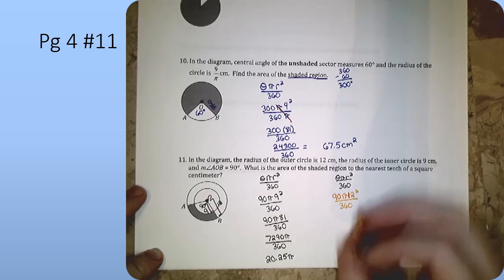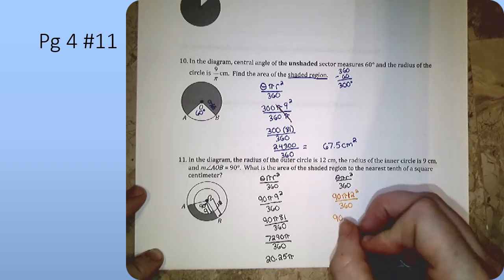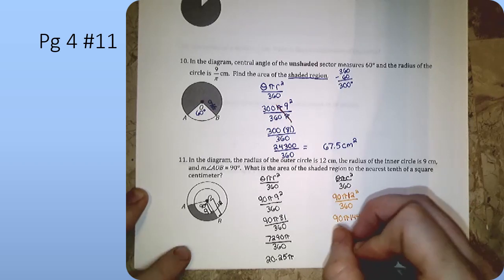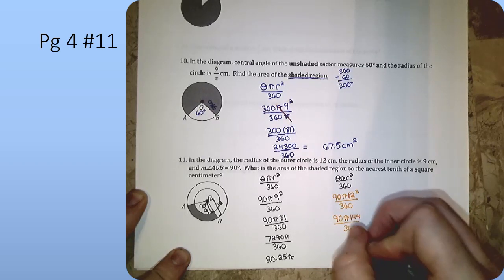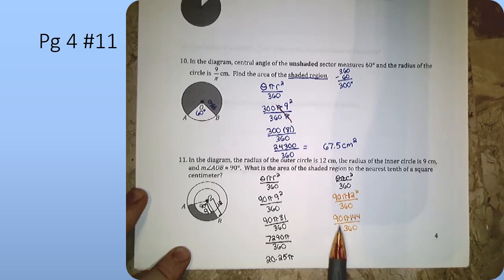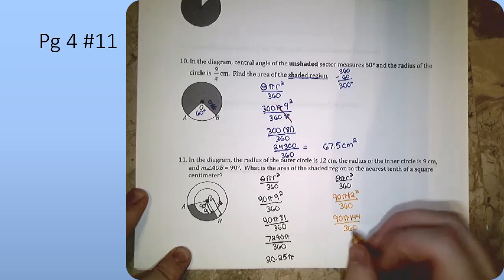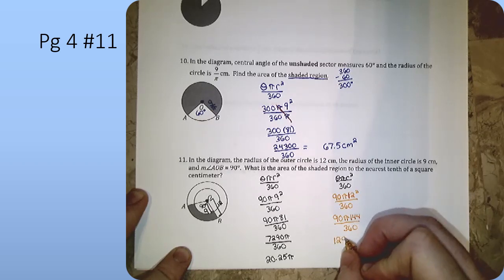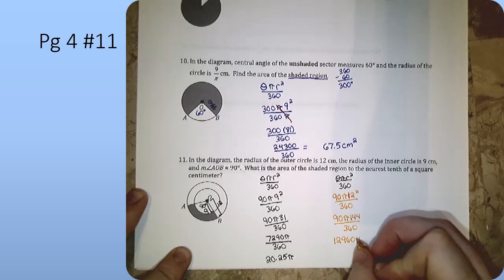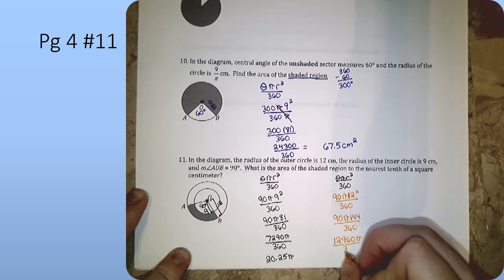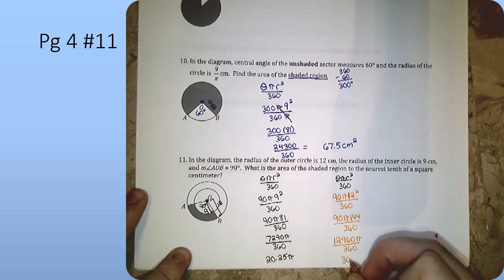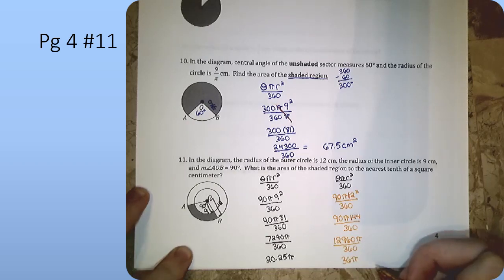So 12 squared is 144. So I got 90 times pi times 144, all over 360. Multiply 90 with 144, I get 12,960 times pi, all over 360. When you divide this, you get 36 pi.